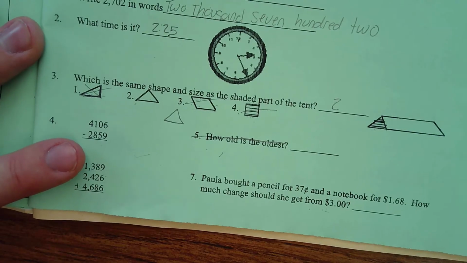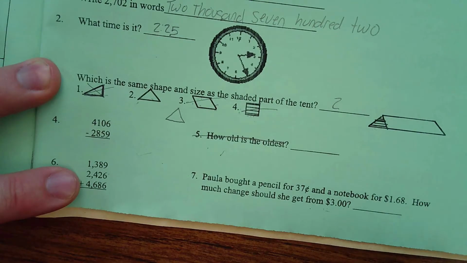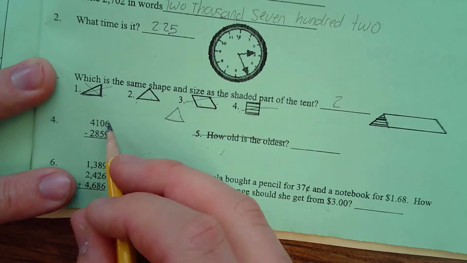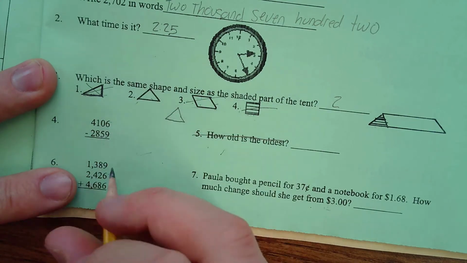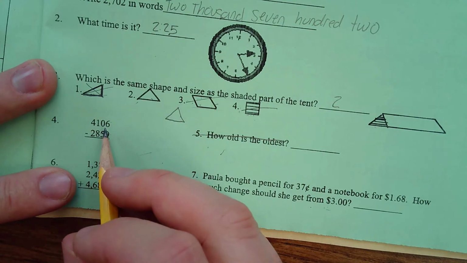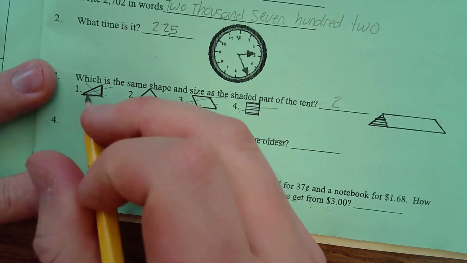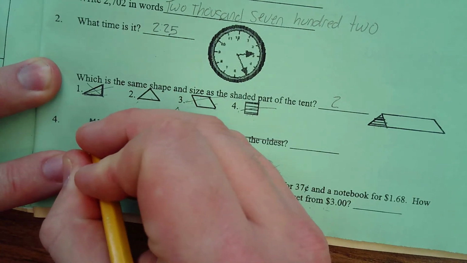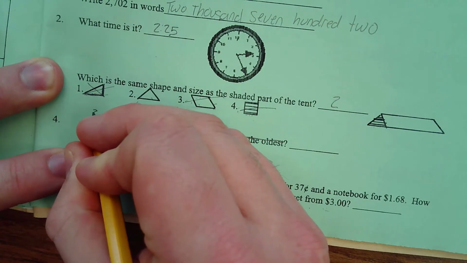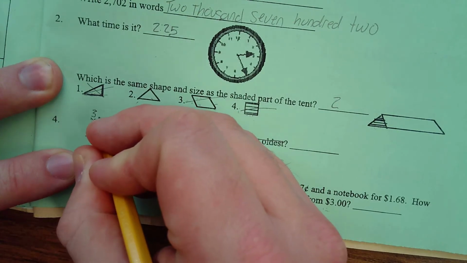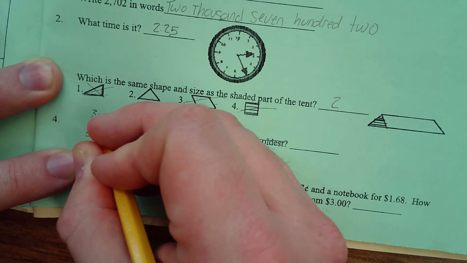Okay, number 4. Do some subtraction here. Can we subtract 6 from 9? Nope, so we have to borrow. Can we subtract 0 from 5? Nope, so we have to borrow. Can we subtract 1 from 8? No, so we have to go all the way over here to borrow from this 4. So this 4 is going to become a 3. And then this 1 is going to become 11.